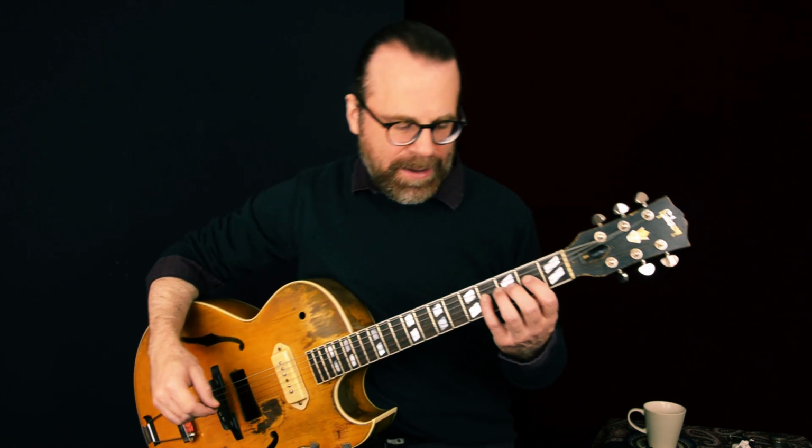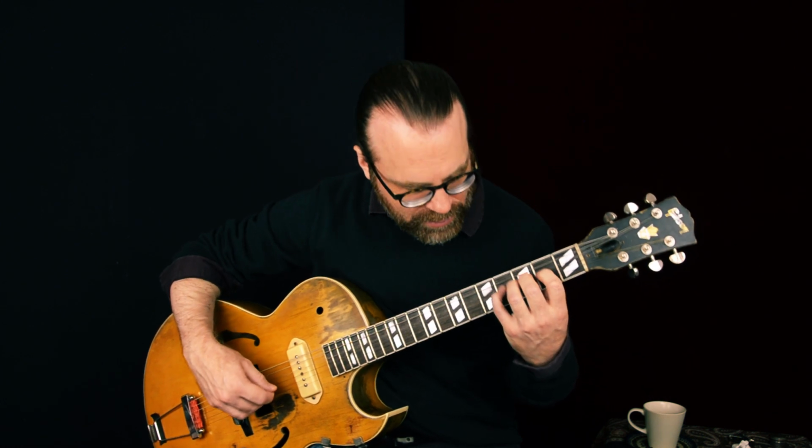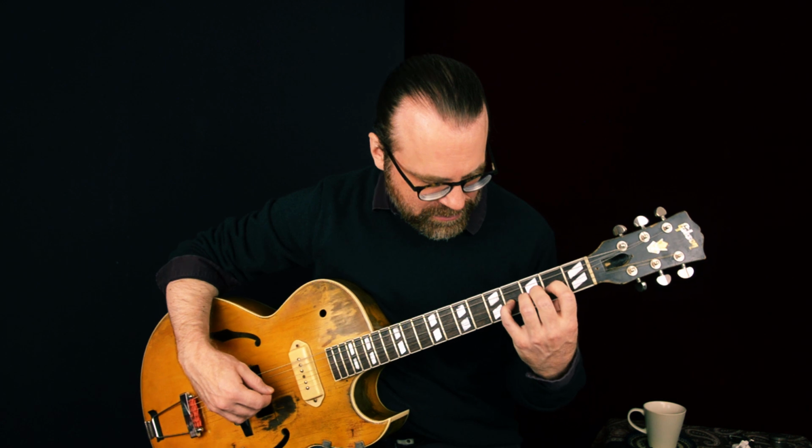Okay, so why did I talk about that? Because what I'm doing here, I'm having quite a quick bend from the equal temperament F sharp, so my F sharp, to G, and that's actually wrong.